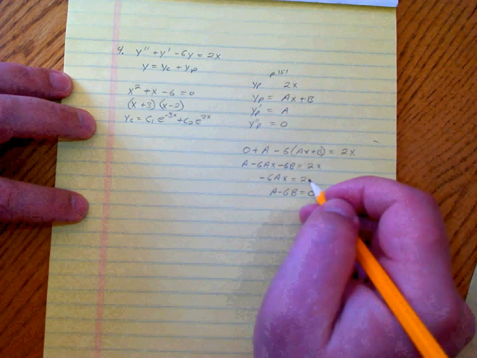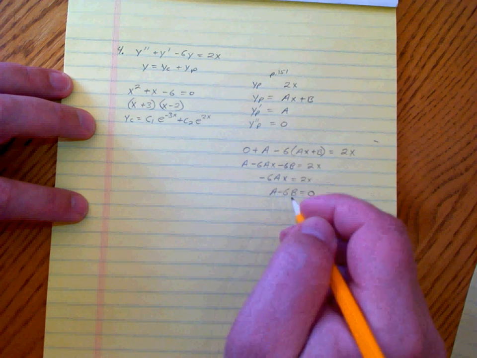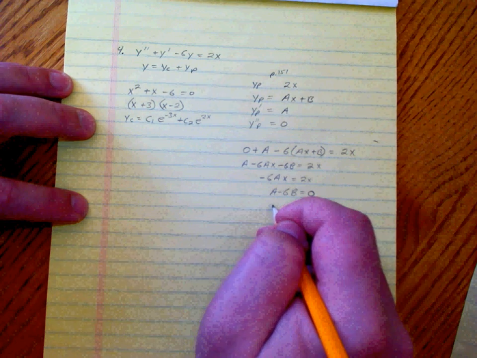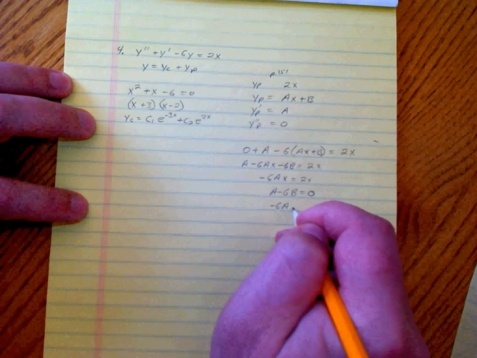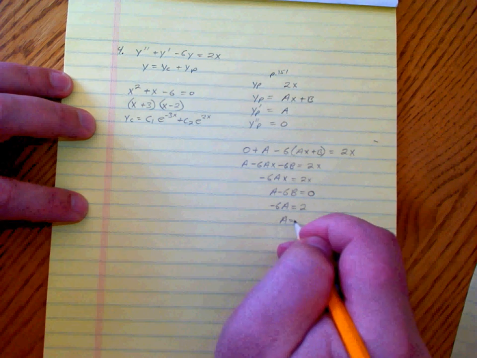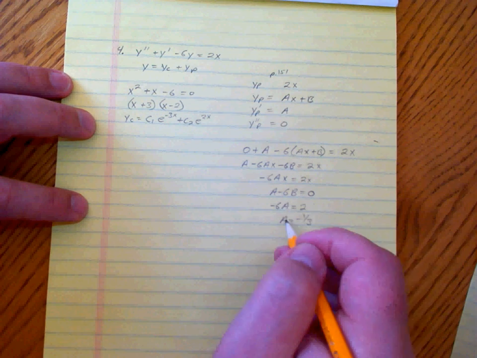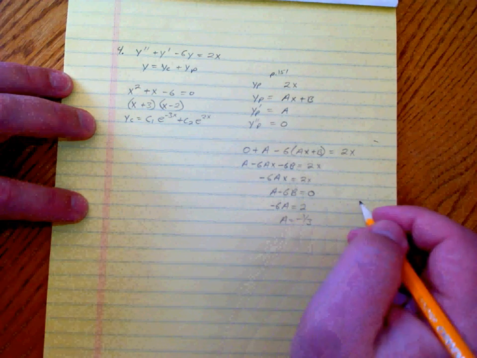So we'll solve for a in this case, plug it in here. So we'll have negative 6a is equal to 2. So a is equal to negative 1/3. So if a is equal to negative 1/3, we'll plug it in.